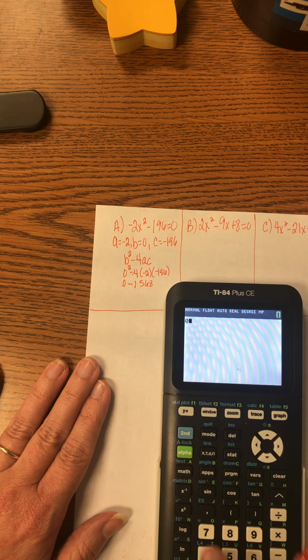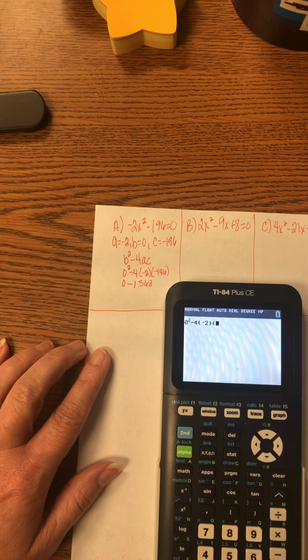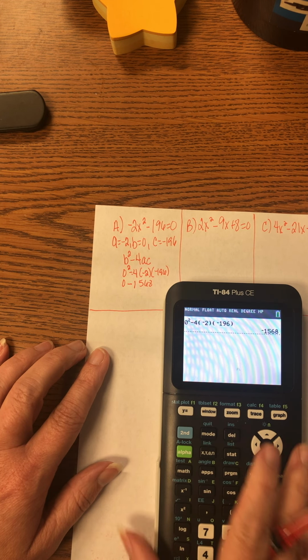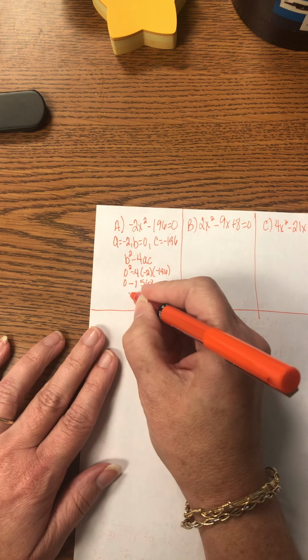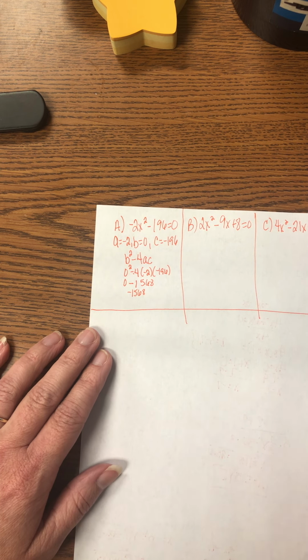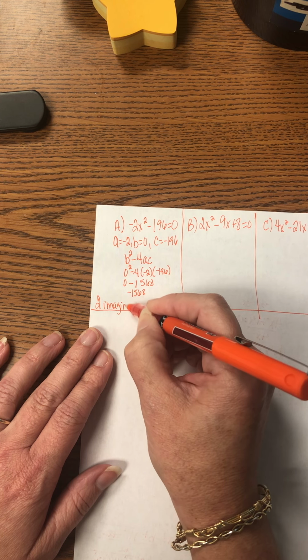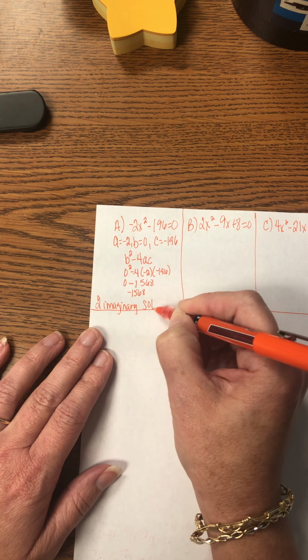Okay, so look here. We have 0 squared minus 4 times -2 times -196. All right, so if we have a negative discriminant, that means we have a negative under the radical. So that's going to give us 2 imaginary solutions.